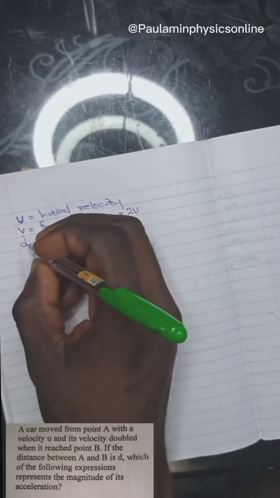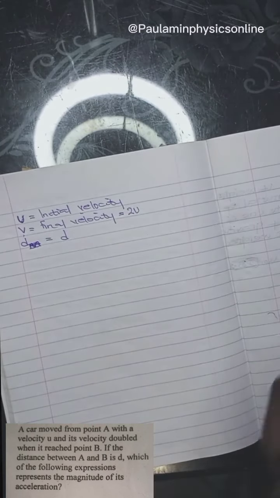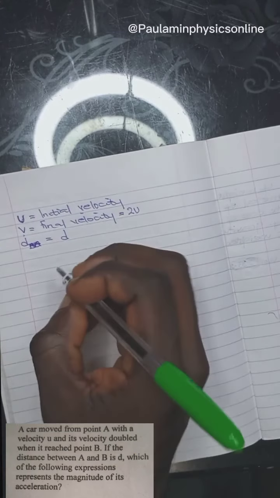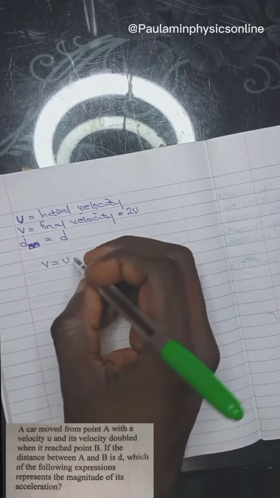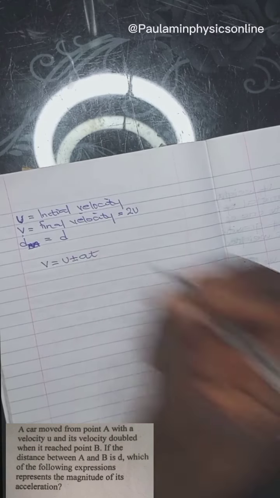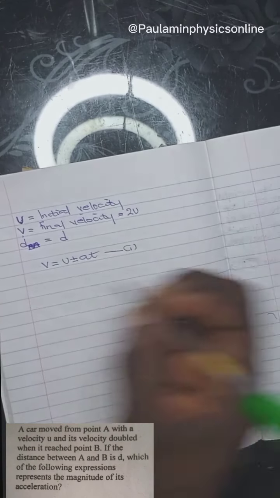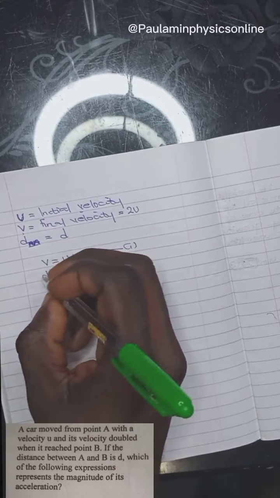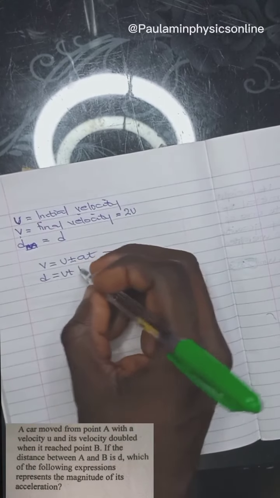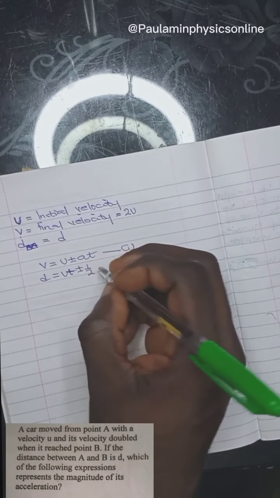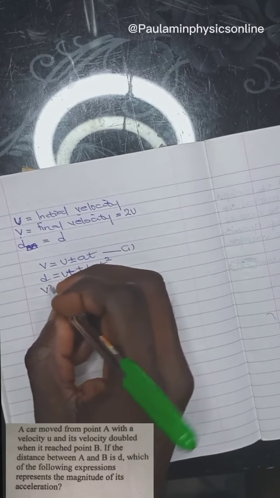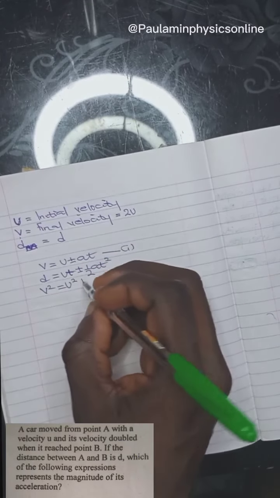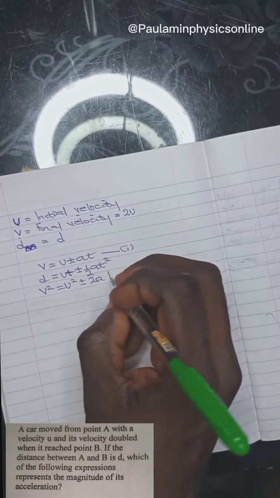This question is a very easy question, and I would like to bring your minds down to the equations of motion. Now let us list the first three equations of motion. We have that v is equal to u plus or minus at. Call this one equation 1. Then we have that d is equal to ut plus or minus 1/2 at squared. Then we have the third one, which says that v squared is equal to u squared plus or minus 2ad.